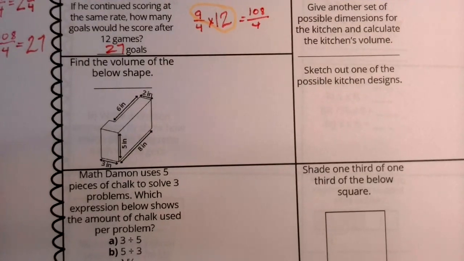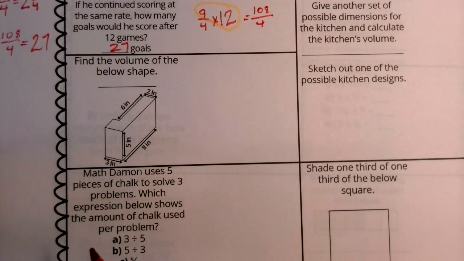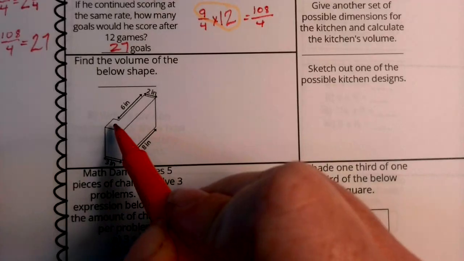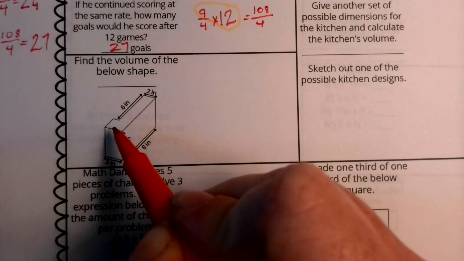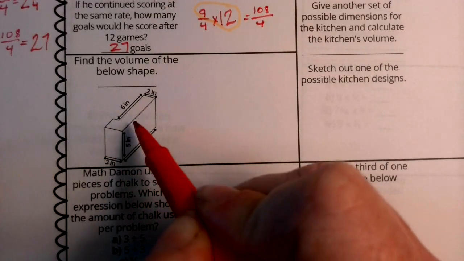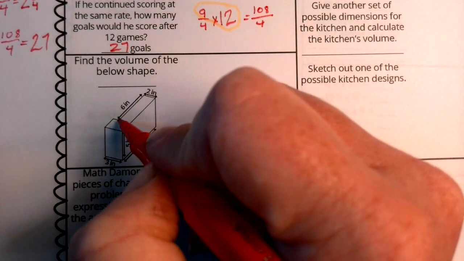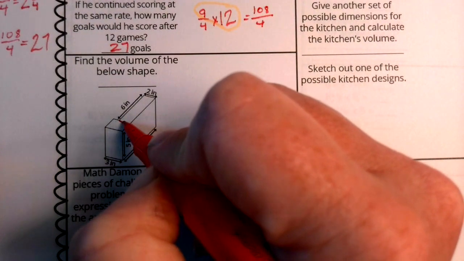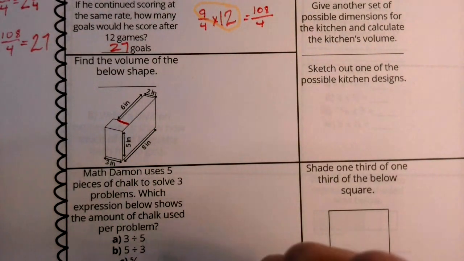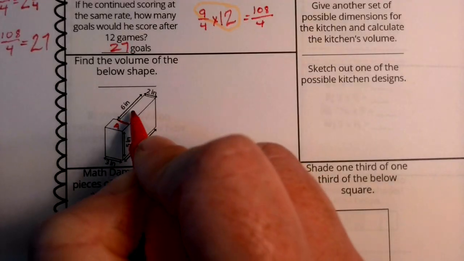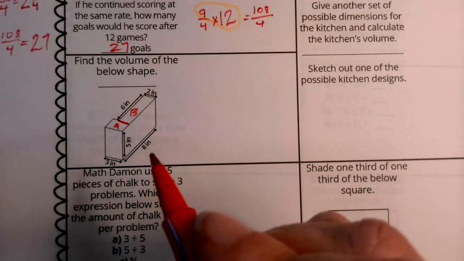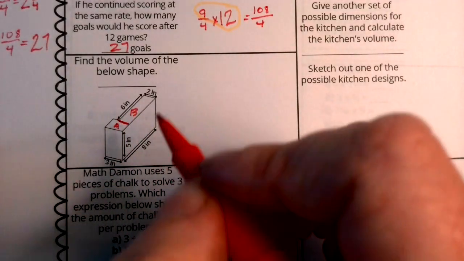All right, let's take a look at number 3. Find the volume of the shape below. Well, we could partition it off here and have a teeny tiny prism, but that won't work the best because we see some listing of dimensions where it's going to be a little easier to do it like this, okay? So we're going to call this prism A, we're going to call this prism B, and then we are going to add those back together.